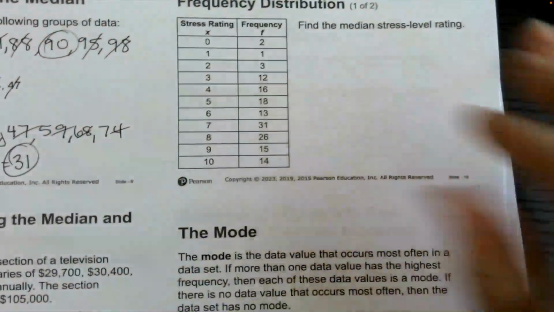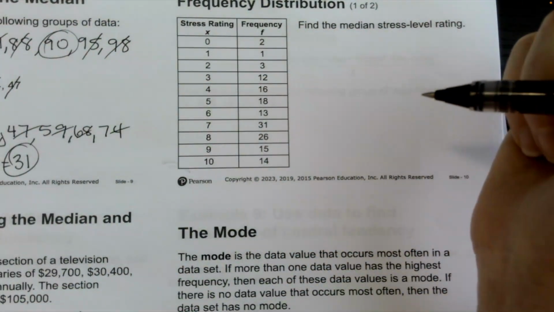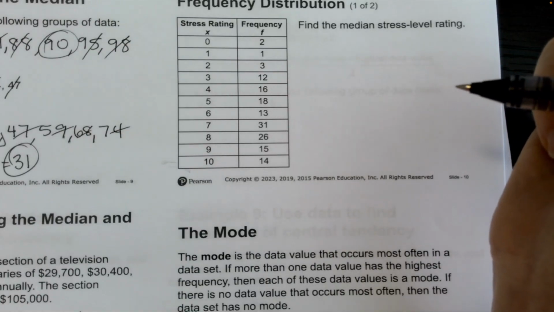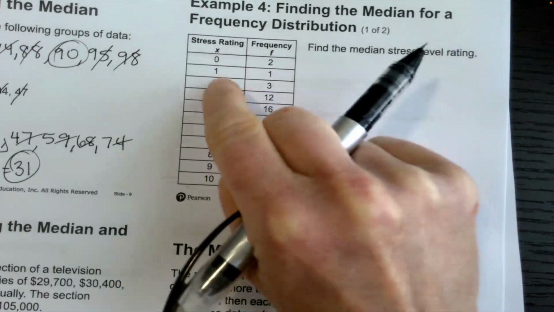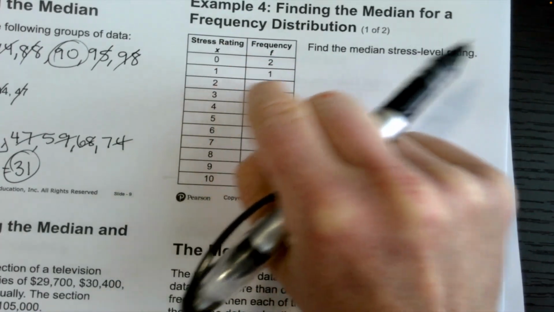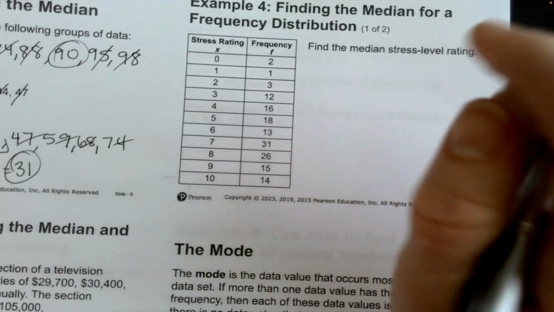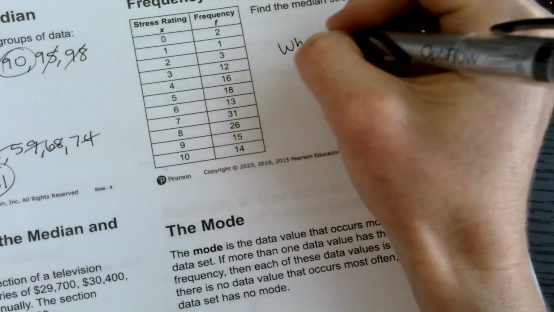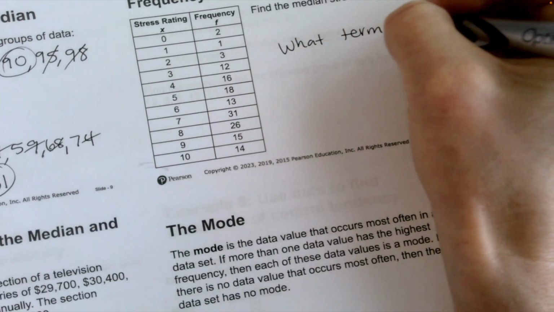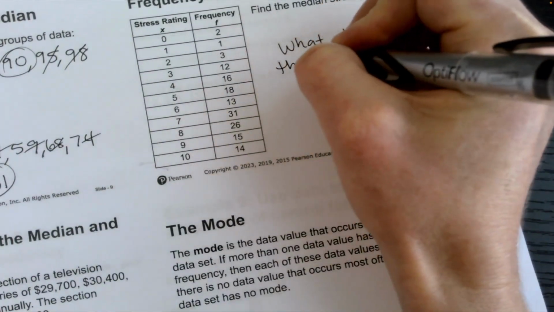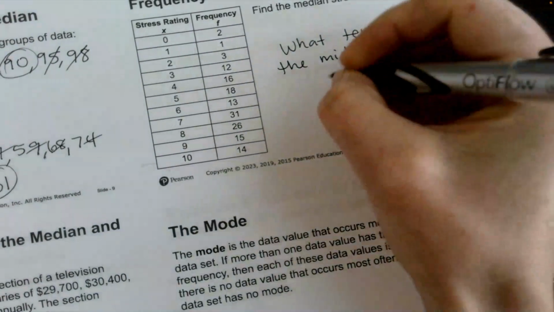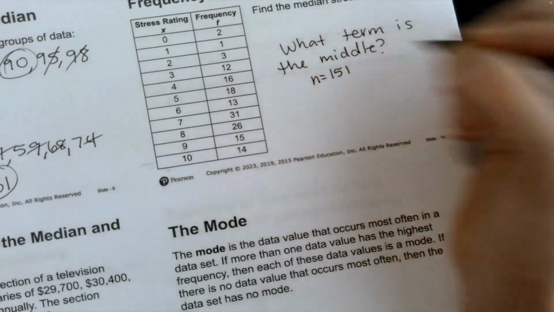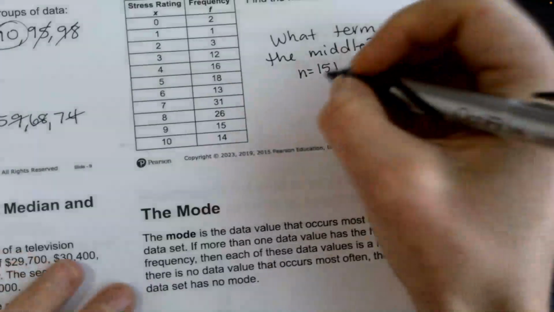Okay. Find the median stress level on here. So we would need to find where the middle is. So we have a 0, 0, a 1, a 2, 2, 2. You could list them all out, or you can find out what is the middle. What term is the middle? Okay, earlier we found that there were a total of 151. So we need to divide that by 2.